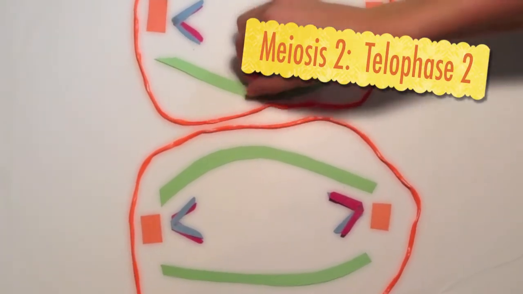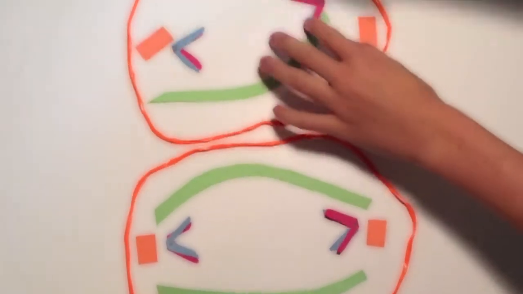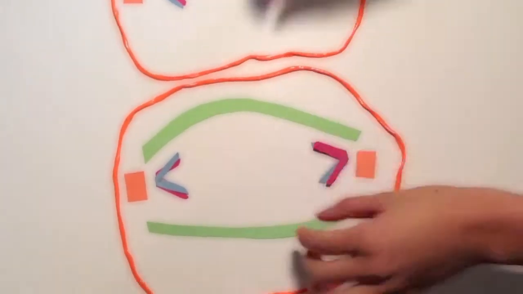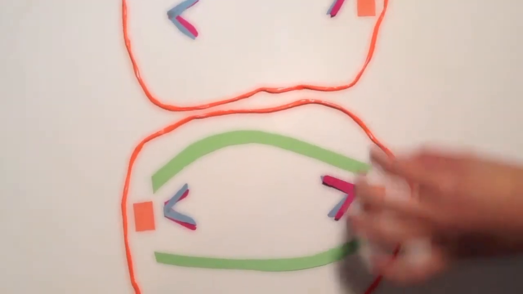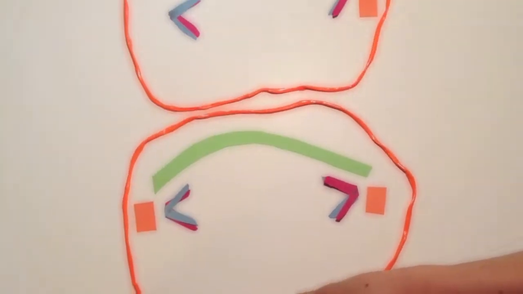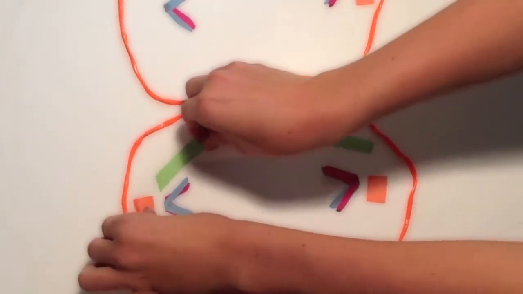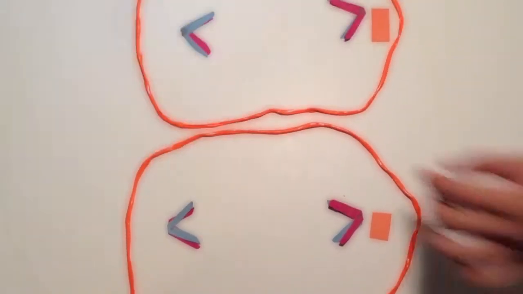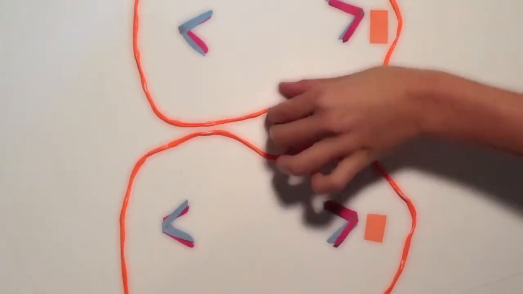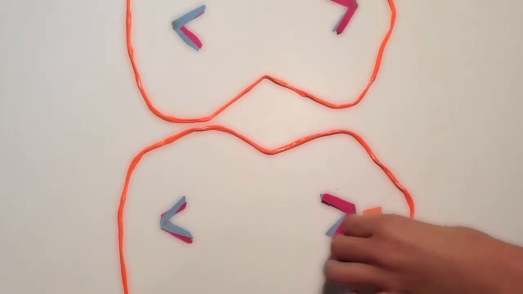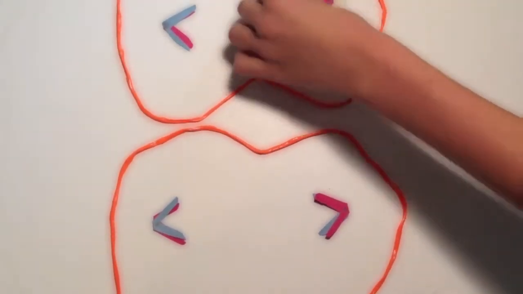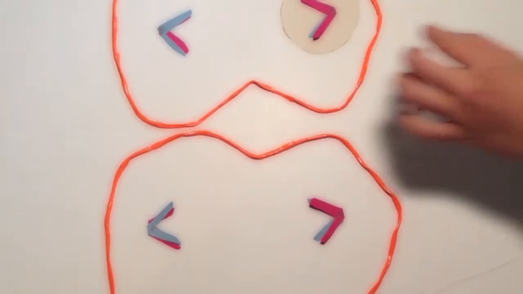Telophase 2. Both daughter cells start to pinch to form a cleavage furrow, and spindle fibers and centrioles dissolve. The cleavage furrow is now forming. A nuclear membrane reforms around the sets of daughter chromosomes.